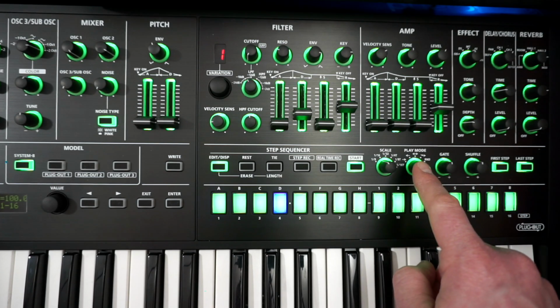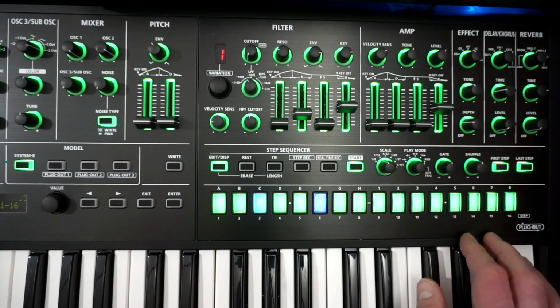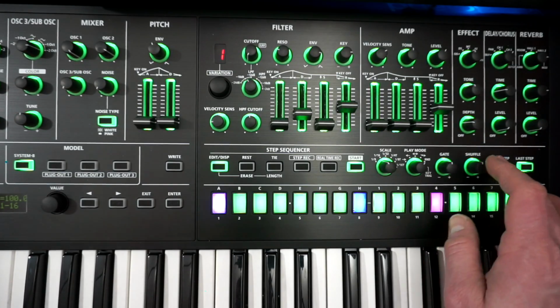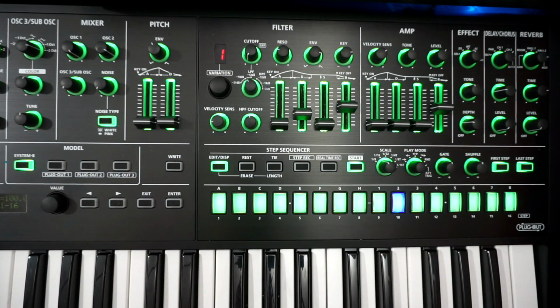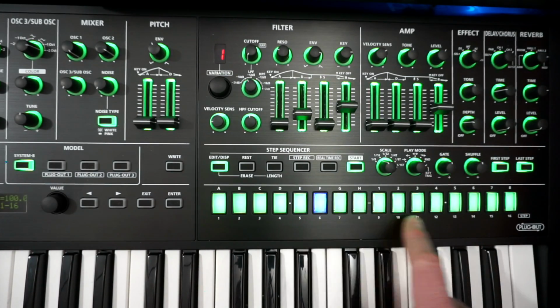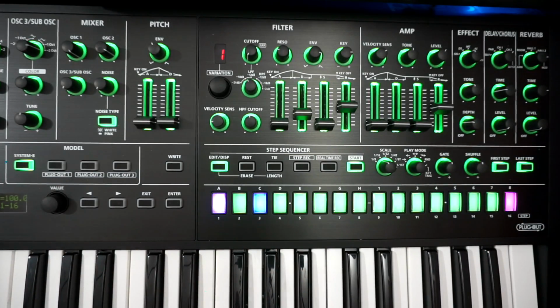The other variations now. Random, first, last, first and last. Well, that's it. That's the sequencer of the System-8. I find it really, really powerful and interesting.